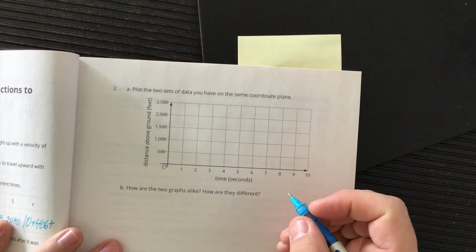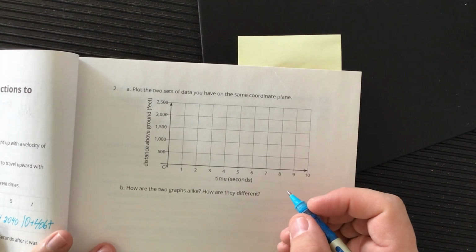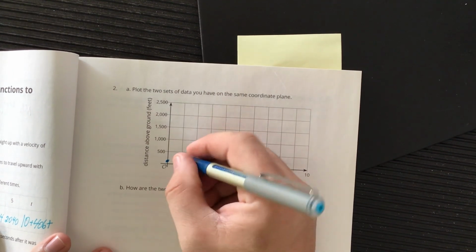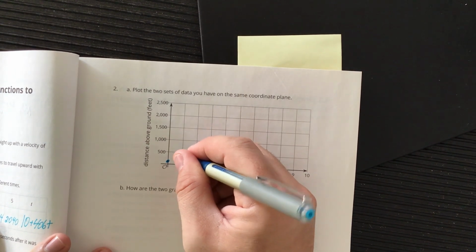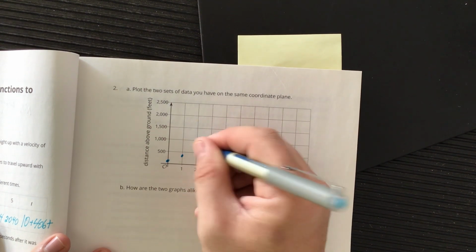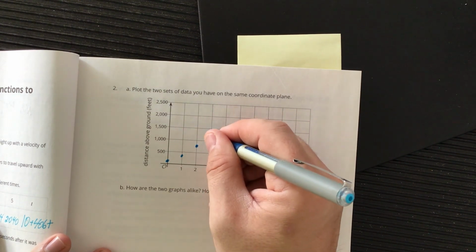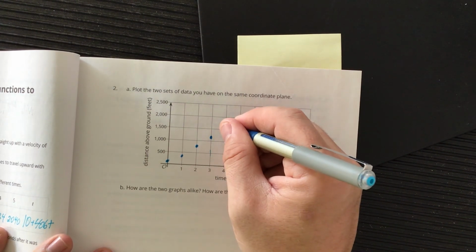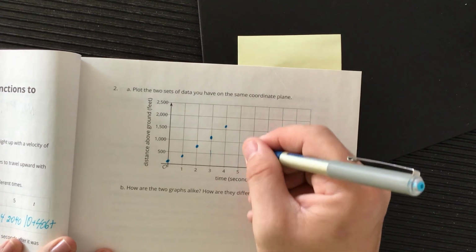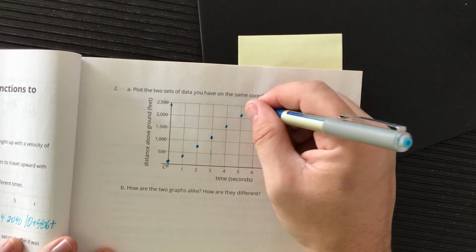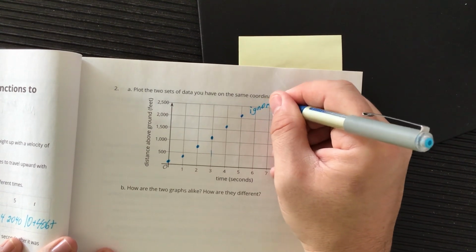Next page, we're going to do the first one. At 0, it's at 10. 1 is at 416. 2 is at 822. 3 is at 1228. 4 is at 1634. 5 is at 2040. And that is ignoring gravity.